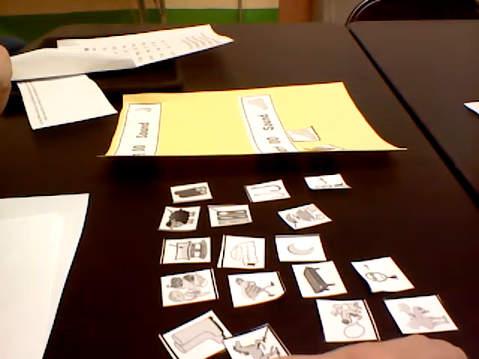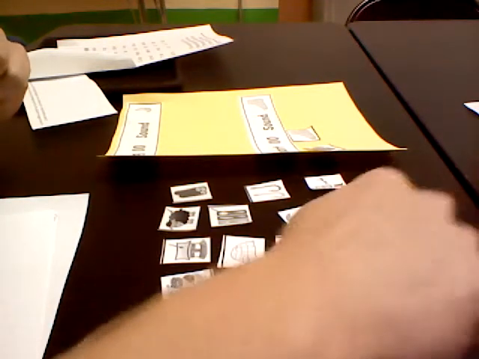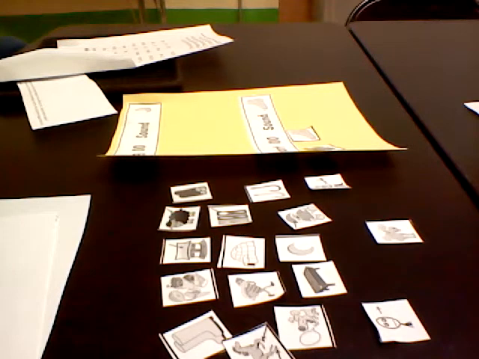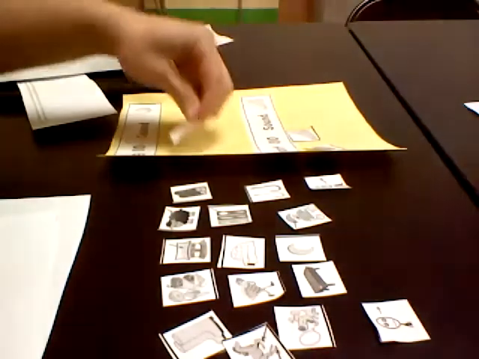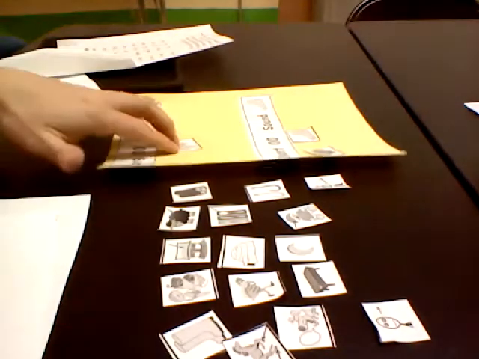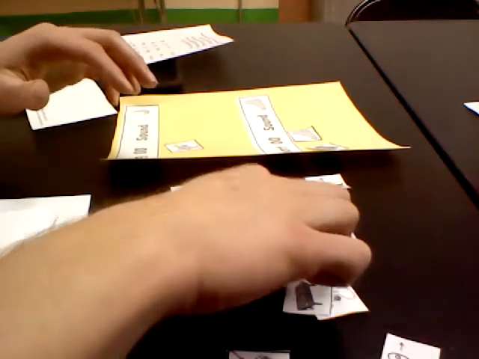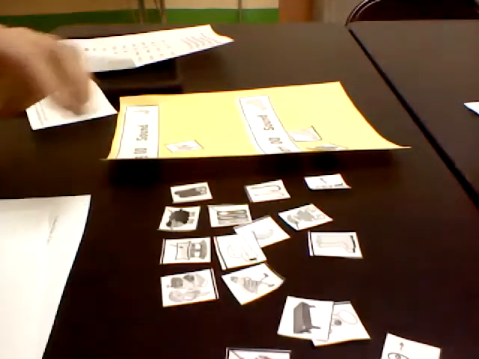How about this? You know what that is? If you don't know, that's fine. Some of these are tough. That's a moose. So now I want you to say the word and then tell me what you think it is. Moose is long O. Okay. How about these? Boots is long O. Okay.